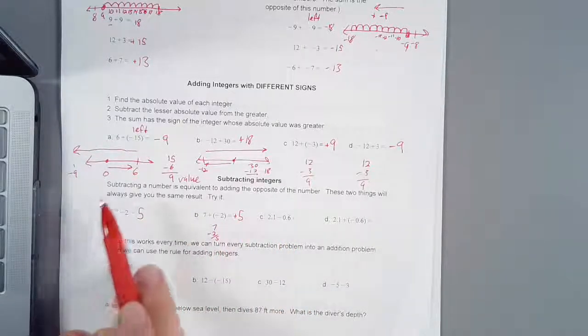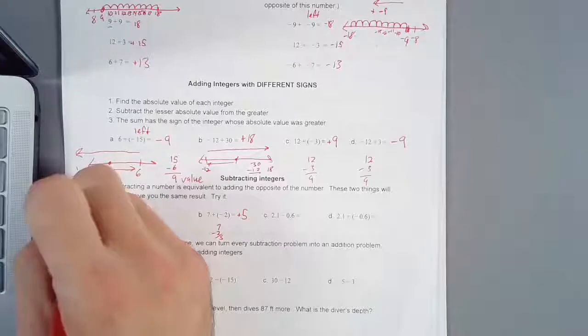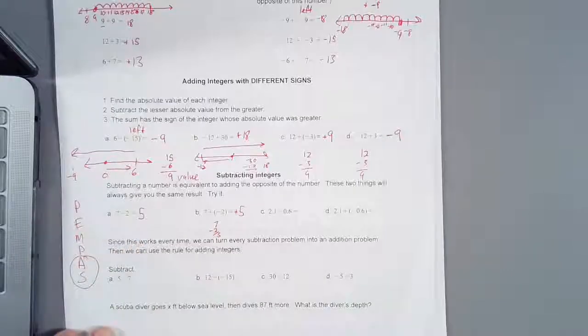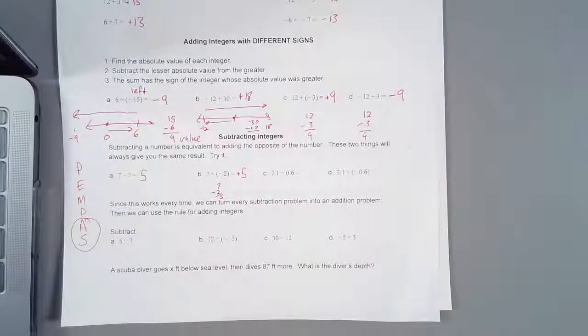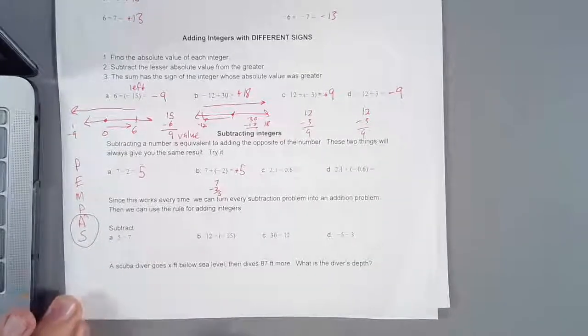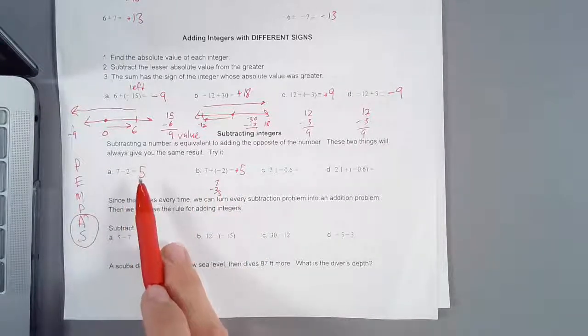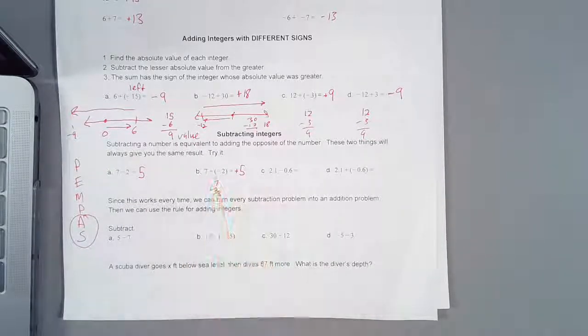So we can really think of every subtraction as actually an addition, which is part of the reason why Please Excuse My Dear Aunt Sally has addition and subtraction grouped together as the fourth step, because really addition and subtraction can be written as each other. So, since this works every time, we can turn every subtraction into an addition. And what we're going to do is add the opposite of the number. So 7 minus 2, I'm subtracting 2. So here I'm going to add the opposite of 2, which is negative 2.